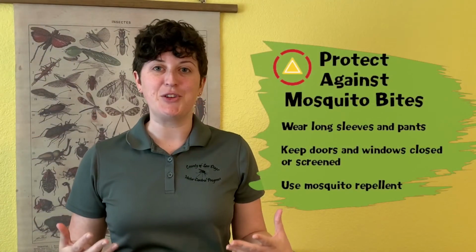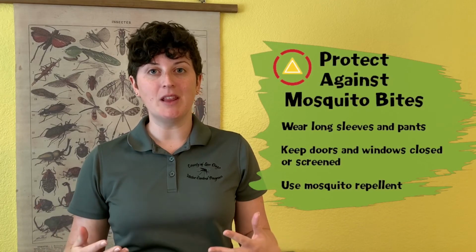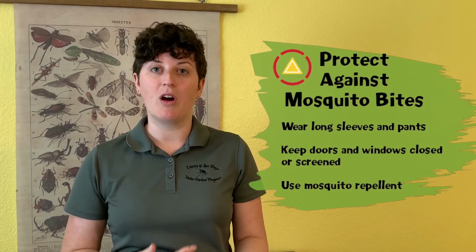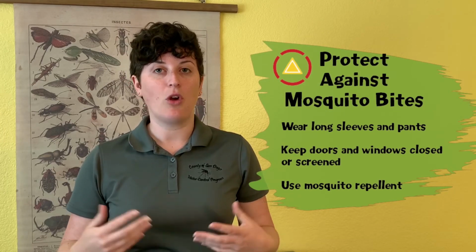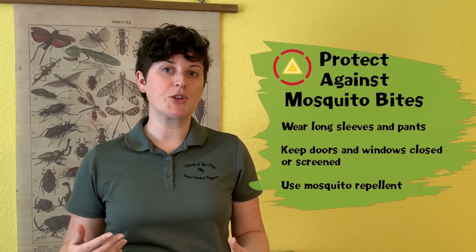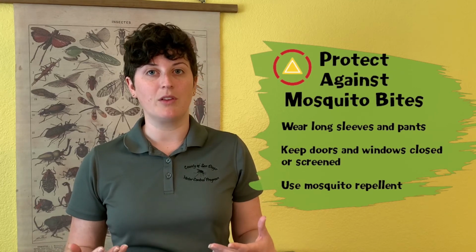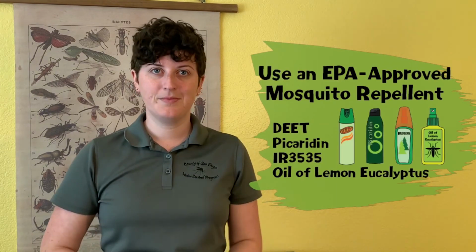The next thing you can do is to remember to protect. So some of the things you can do to protect yourself against mosquito bites are to wear long sleeves and long pants when you're going outside. It's harder for the mosquitoes to bite through clothes. You can also make sure that you keep your doors and windows closed or at least covered with a screen to keep mosquitoes from coming inside.